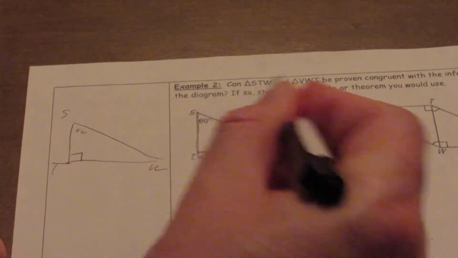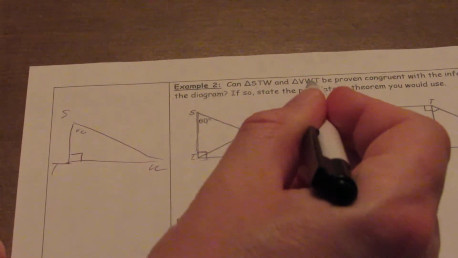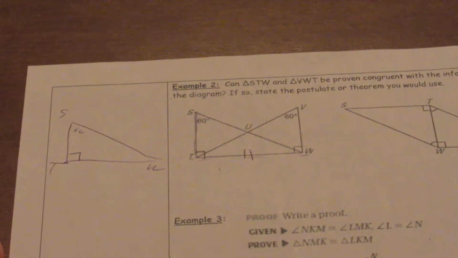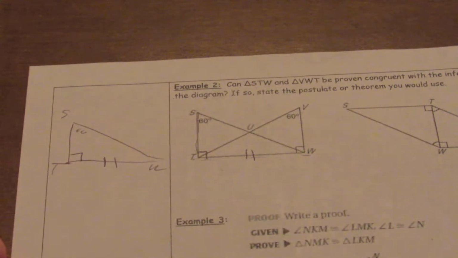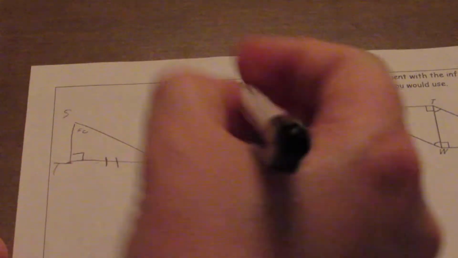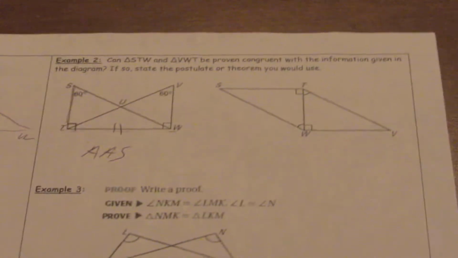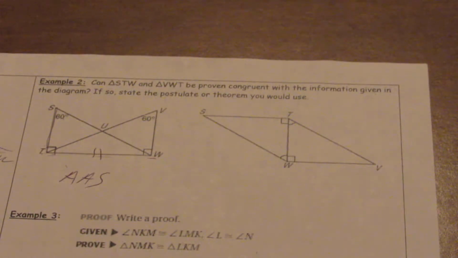Now one it's TW, one it's WT. That's why the letters are flipped up here. All right, but that means this side is congruent to both shapes. So that gives me this here, right? So now I have angle, angle, side. So that works.